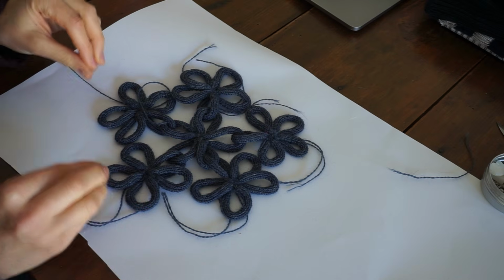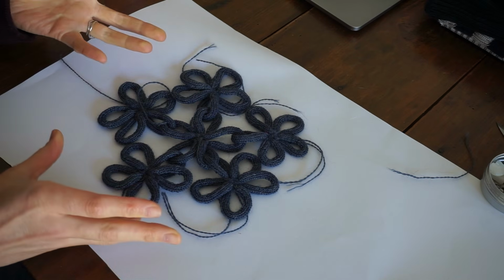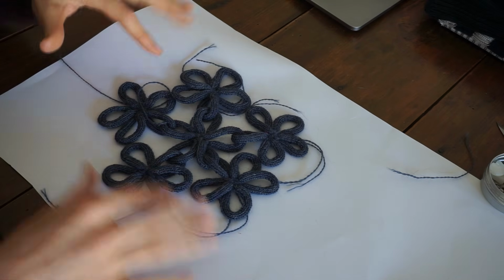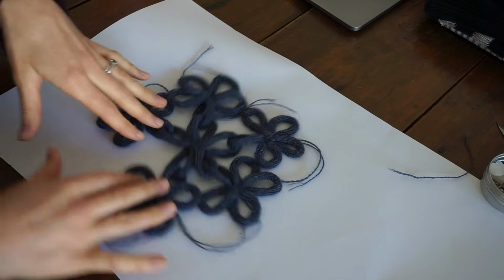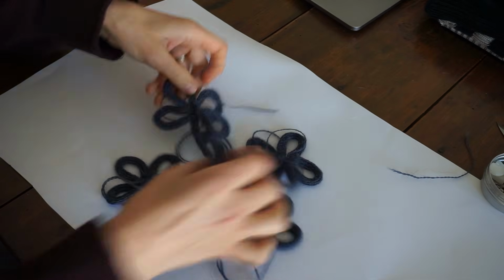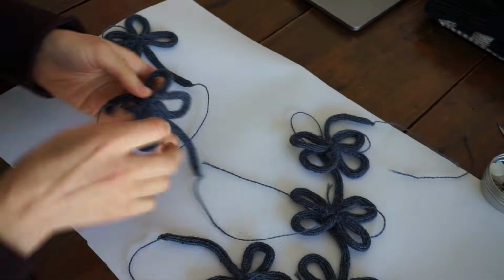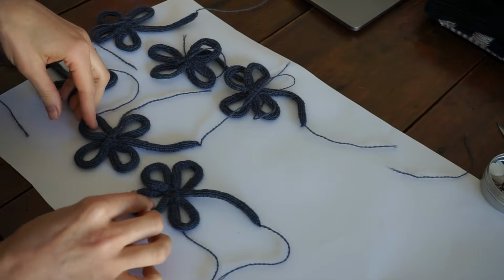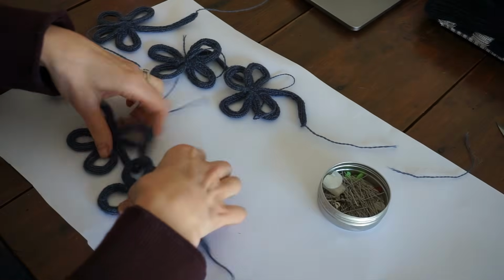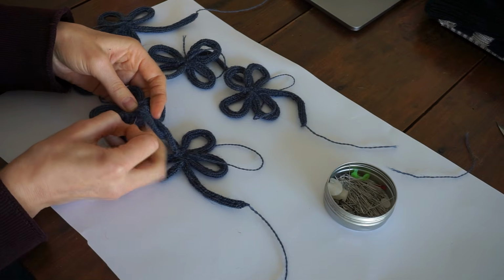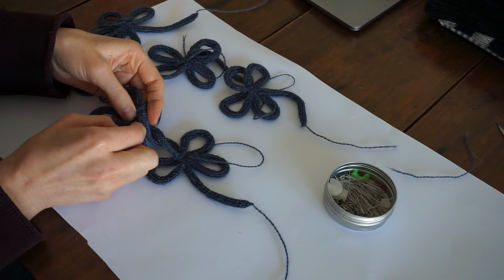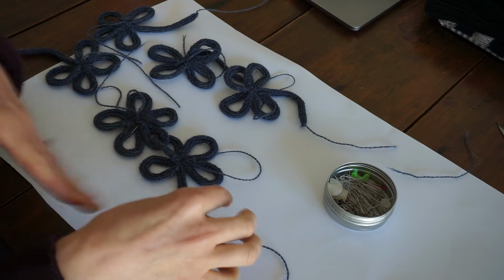This actually looks really, really lovely. The question would be now, how do I build more into this, as I'm going kind of in a circle? So let me just try to see. The idea is to basically create fabric from these flowers. I don't really want to create a circle.